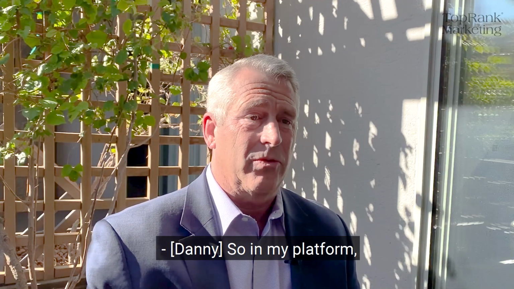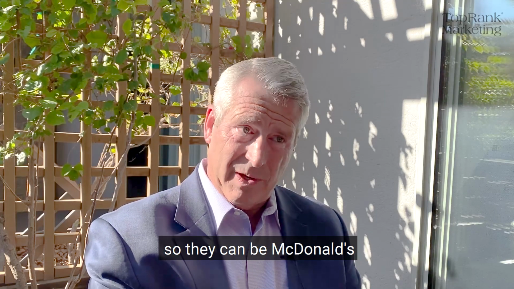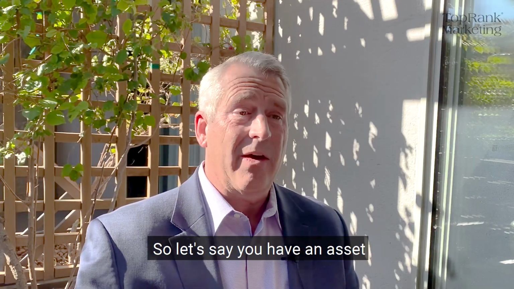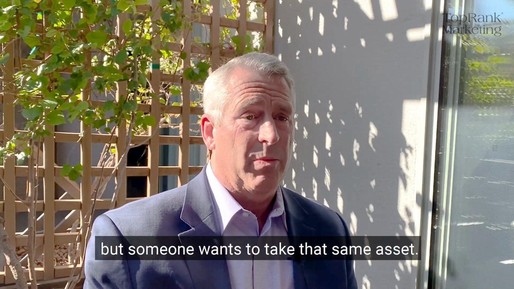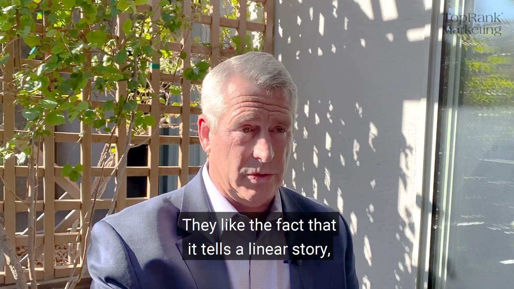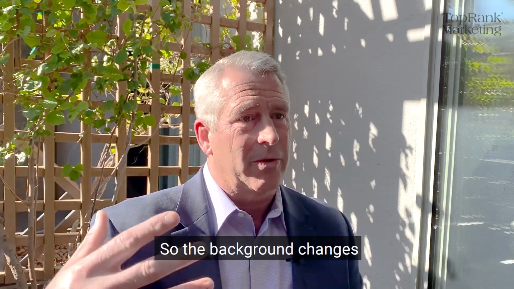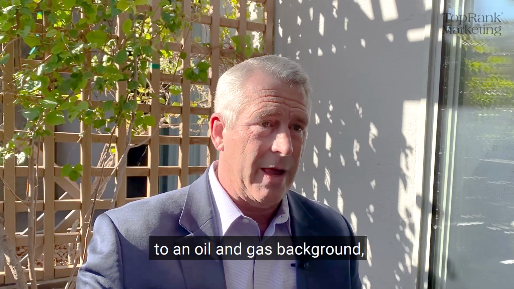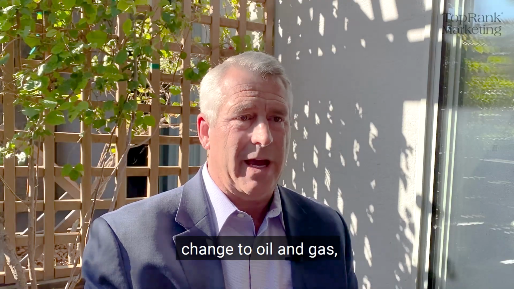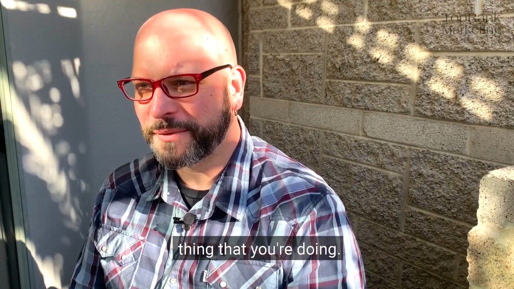Yes. In my platform, the assets that are on there start as generic. So they can be used for demand gen, so they can be McDonald's, or they can go all the way to level 4. Let's say you have an asset that's built for automotive, but someone wants to take that same asset. They like the way it works, they like the fact that it tells a linear story, but they'll take that same asset and change it to oil and gas. So the background changes to an oil and gas background, and the vehicles and everything that may be in that asset change to oil and gas. The full-on content changes. So this is kind of a radically cool thing that you're doing.